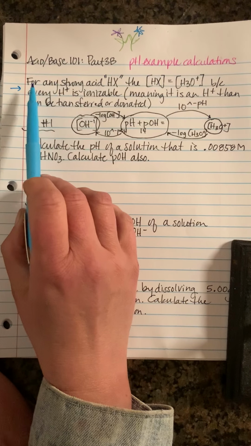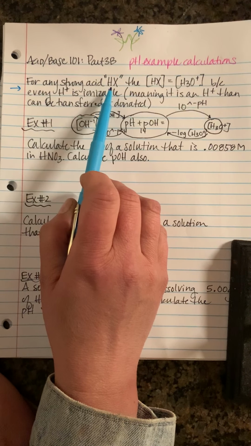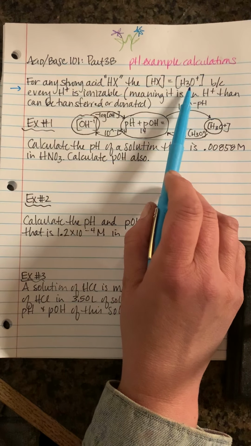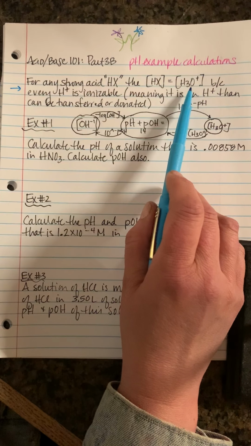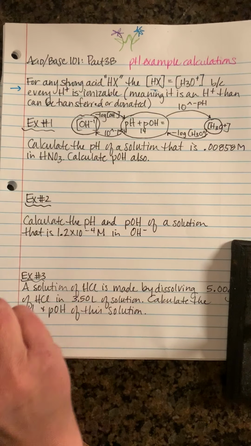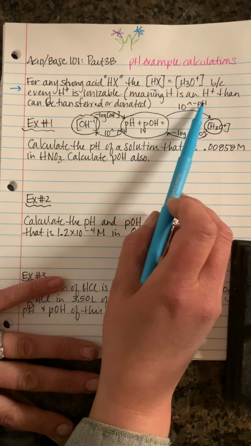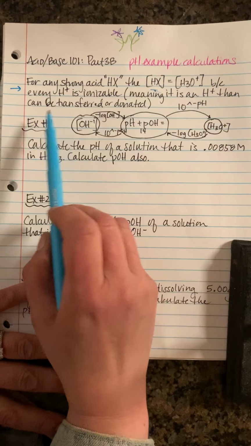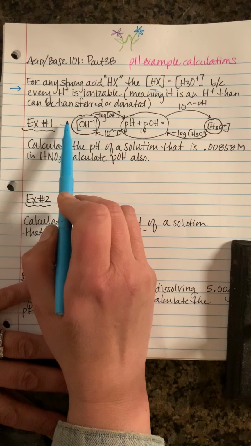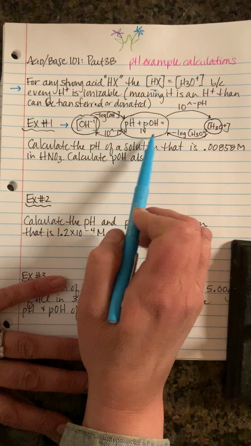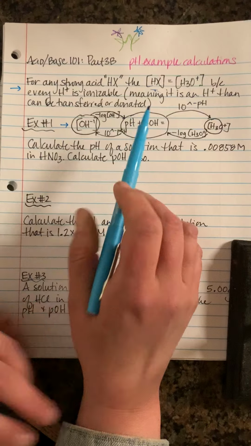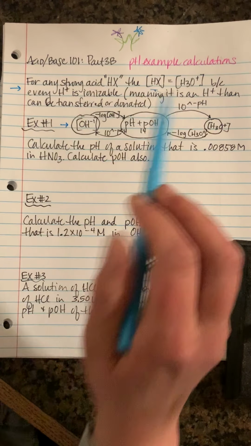So we want to start off with, for any strong acid HX, the concentration of the acid itself is equal to the concentration of the hydronium ion, because every H plus on this guy is ionizable. I went on to clarify that that means there's an H plus that can be transferred or donated. And this was a reminder that you can find pH or pOH, if you know either one, by using the equation pH plus pOH equals 14.